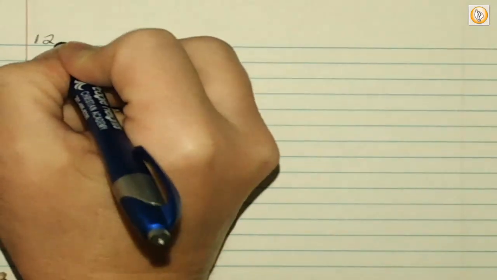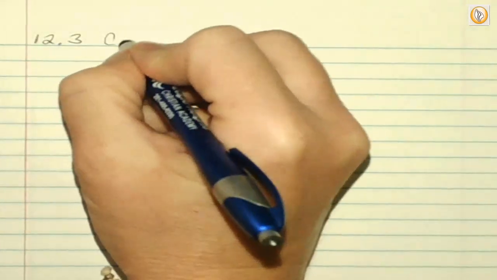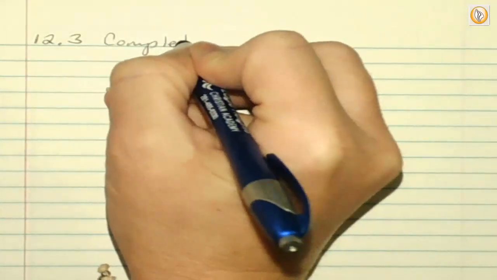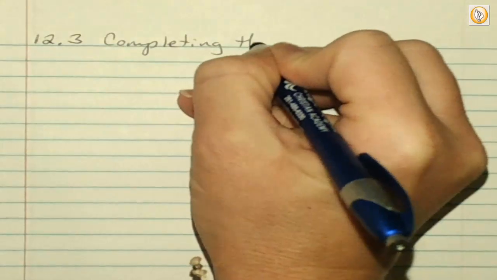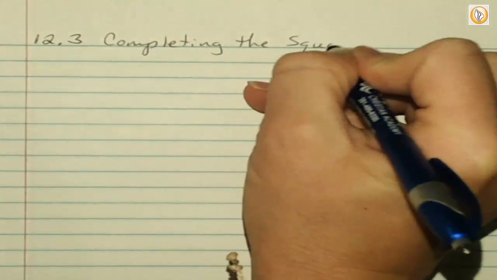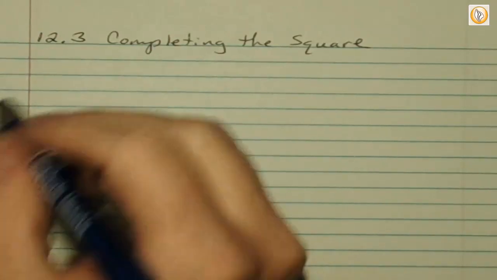Okay, 12.3. Completing the square. Completing the square. All right.